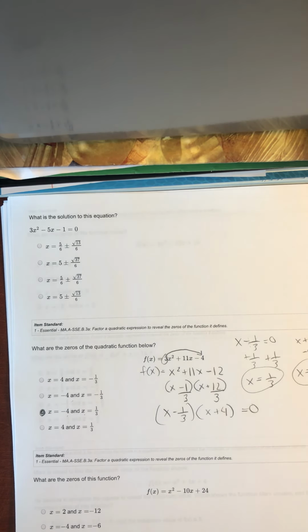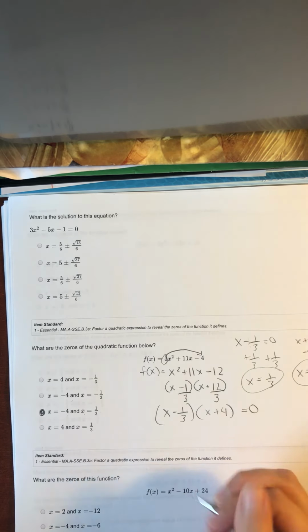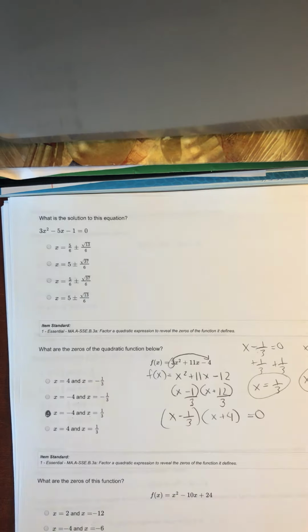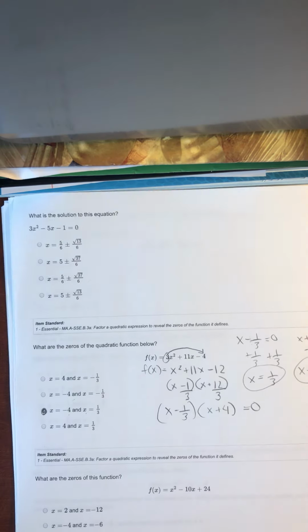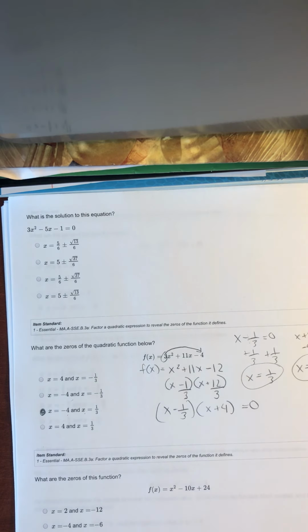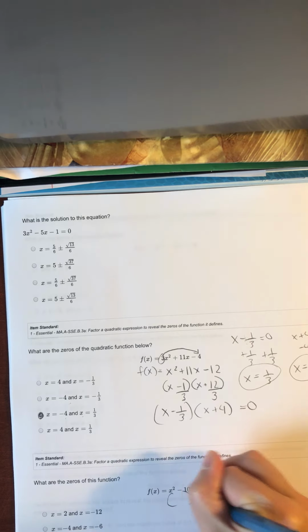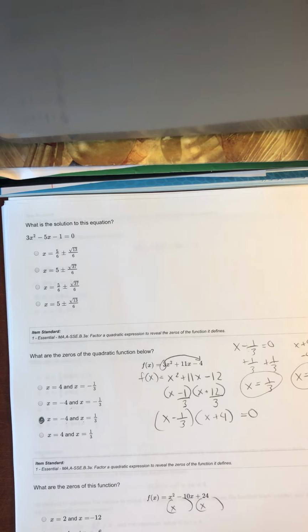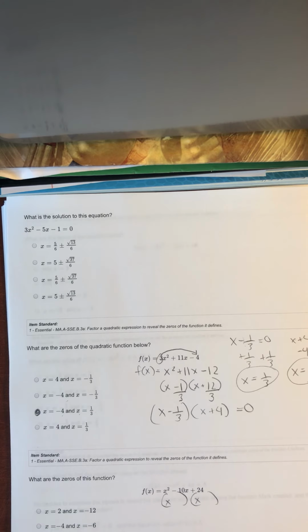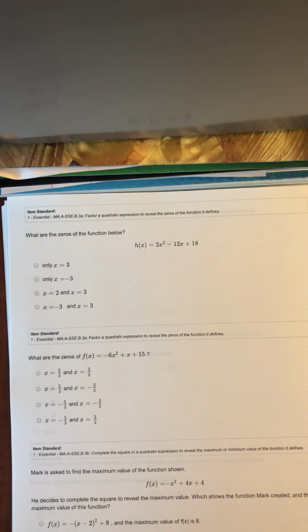Okay. This one, you just factor regularly. This one you should be able to figure out on your own. Just be careful with your negatives. You don't have to slide and divide. So you just ask, what two numbers multiply to 24 and add to negative 10? Be careful, it's not 12 and 2. Okay, do that one on your own.